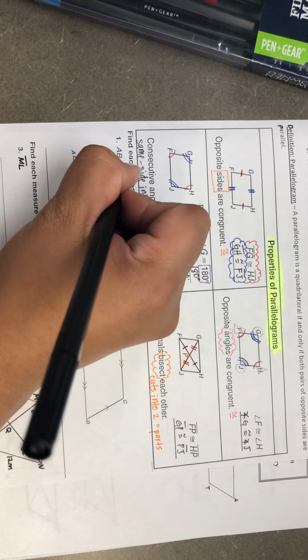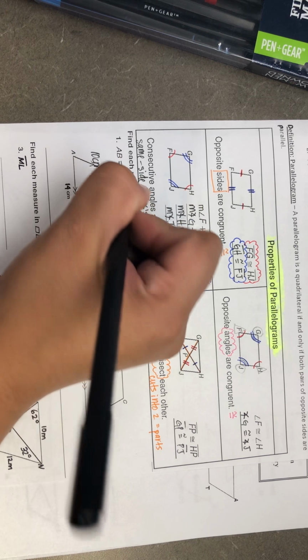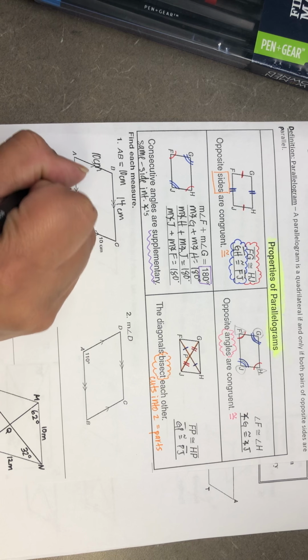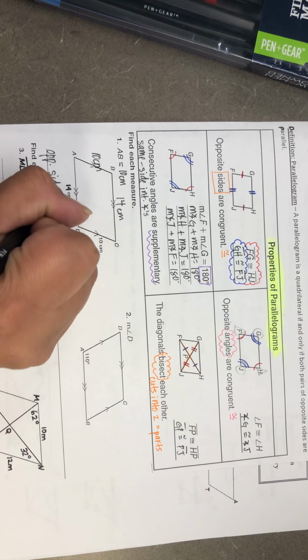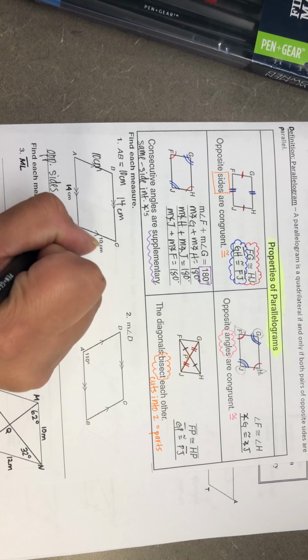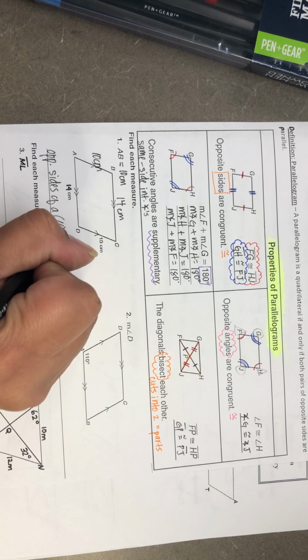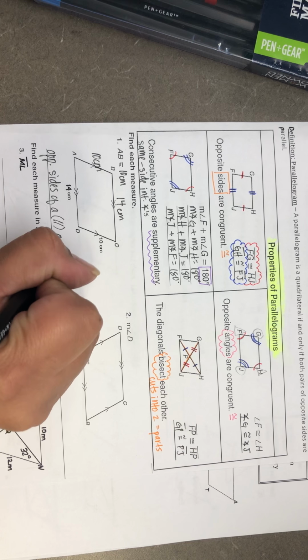Okay, it's asking us for AB, so that is 10. We're gonna say AB is equal to 10 centimeters, and the reason why is because opposite sides of a parallelogram, that's a symbol for parallelogram, are congruent.